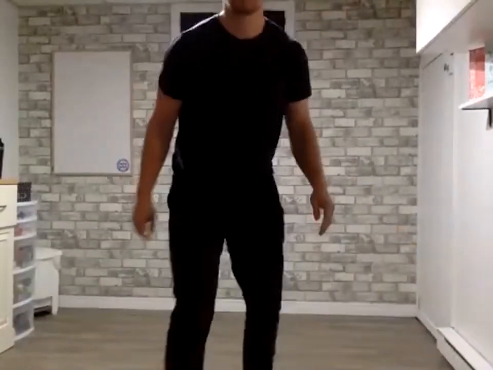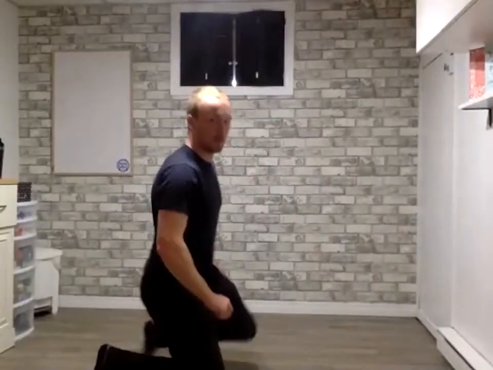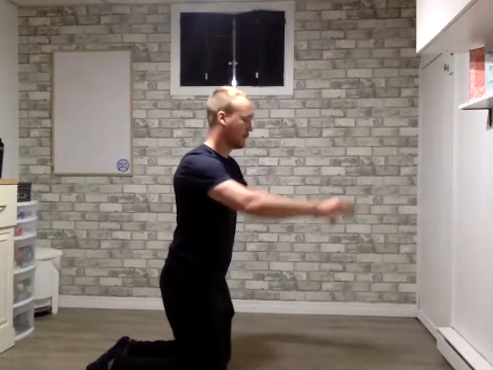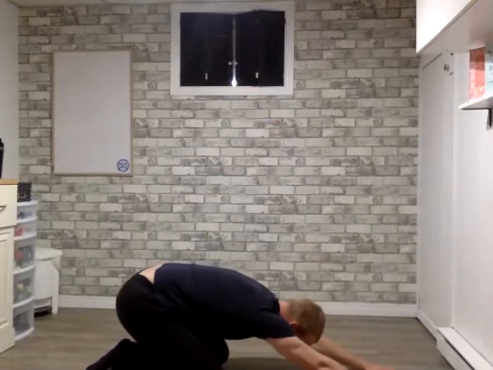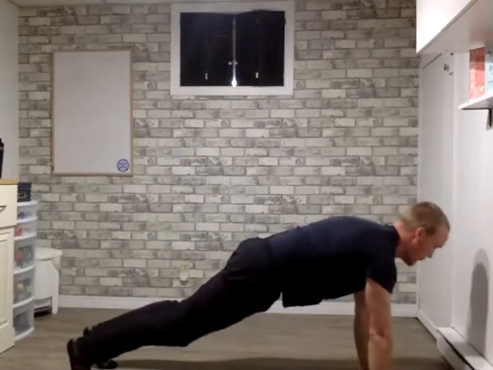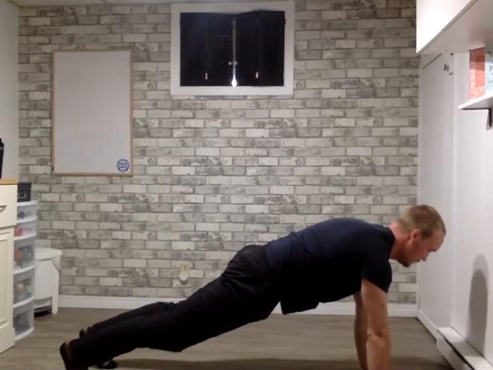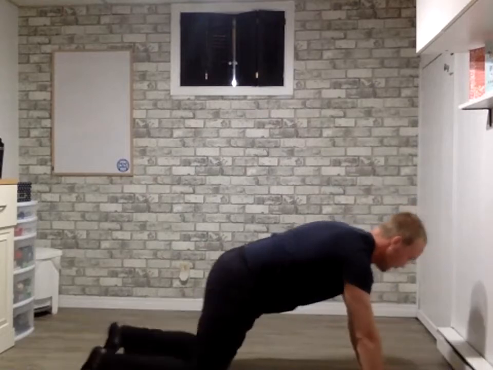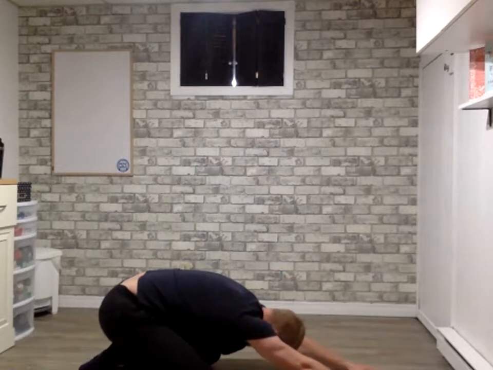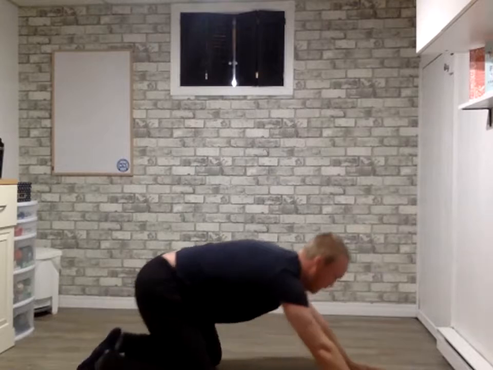So the first thing that we're going to do today is called child's pose to plank push-up hold, and then we're going to do a McGill sit-up. So I'll demonstrate over here. Start off on our knees, so reach our hands out in front of us, push our hips back. Now come up to push-up hold this position for about 5 seconds, switch back. We're going to do 5 repetitions of this.